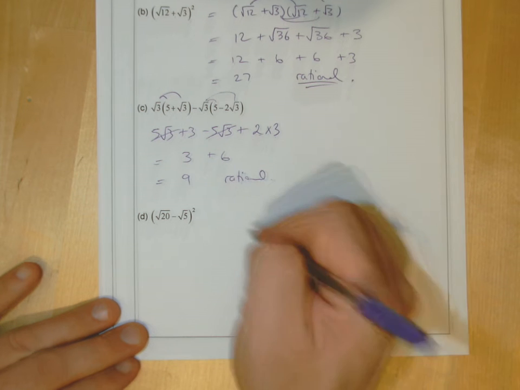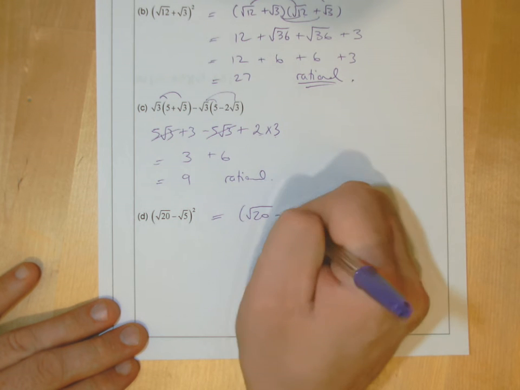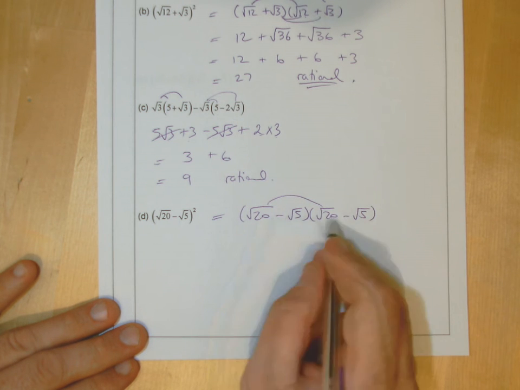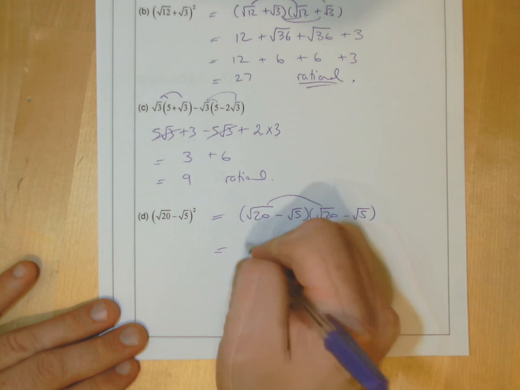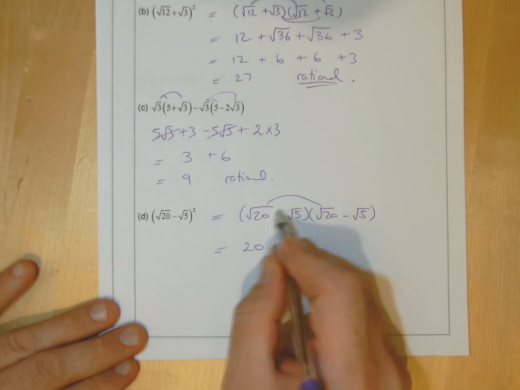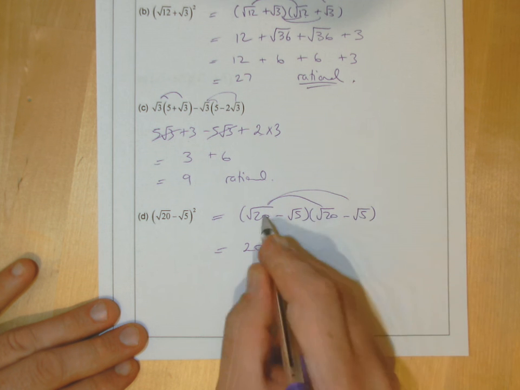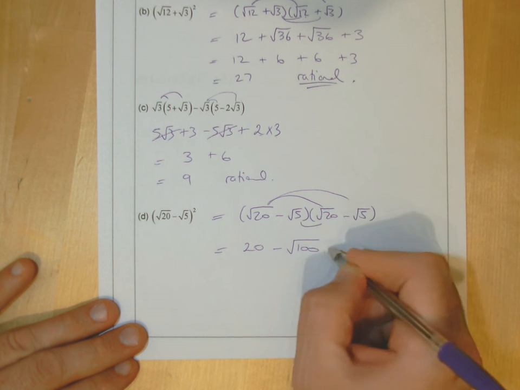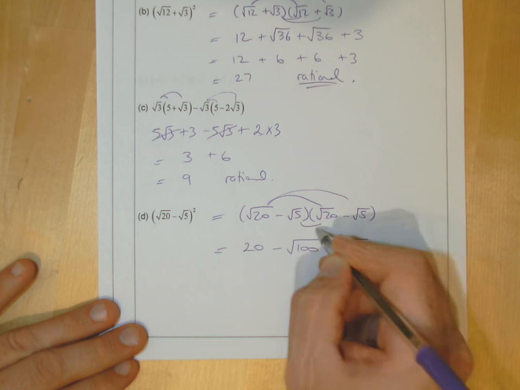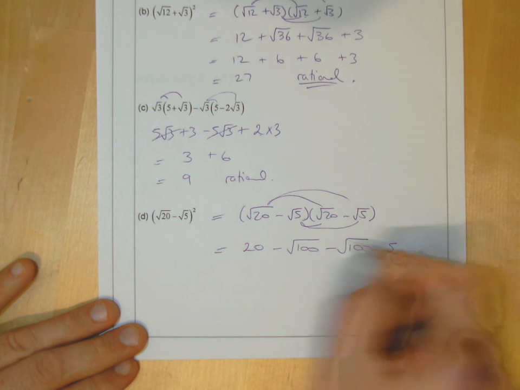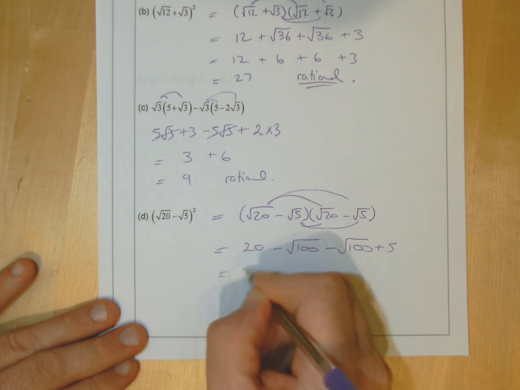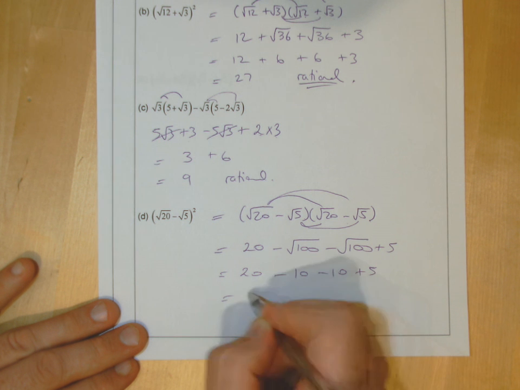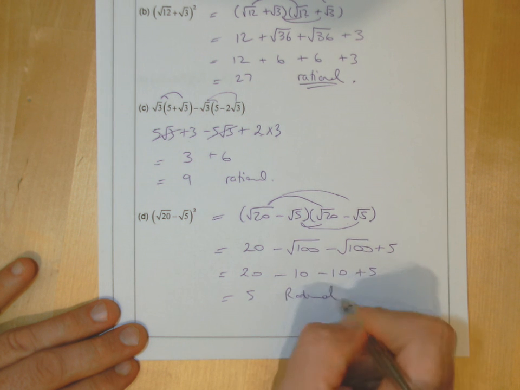So last one then on here, again write them out twice. So first, root 20 times root 20, there's no need to work that out, you just know it's going to be 20. Okay, if you did work it out, you get root 400, which is 20. Then root 20 times root 5, well that would be root 5 times 20 is 100. Inners then, same, 5 times 20 is 100. Lasts then, root 5 times root 5 is just 5, but because it's minus times a minus, you get plus. And what's interesting then, of course, root 100 is 10, root 100 is 10, and you get an answer which is rational. Okay, and we're done.